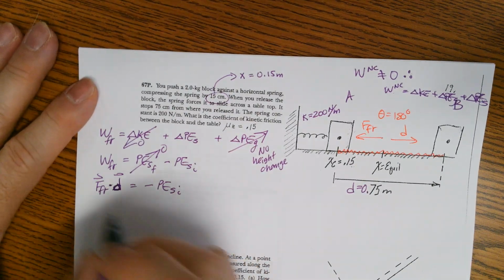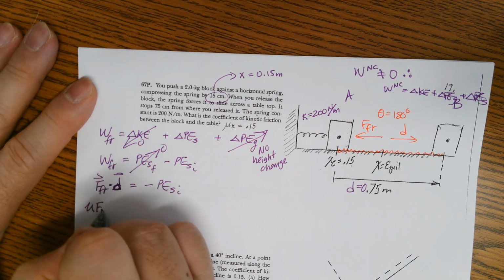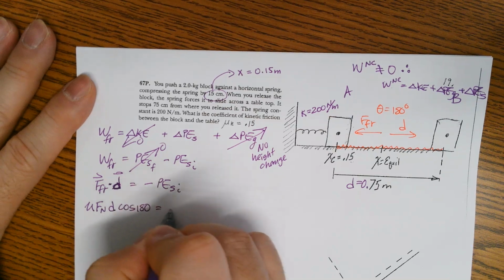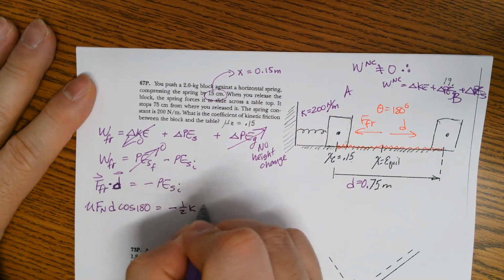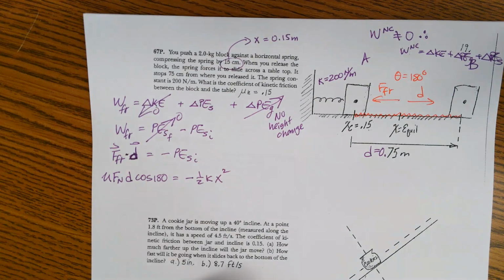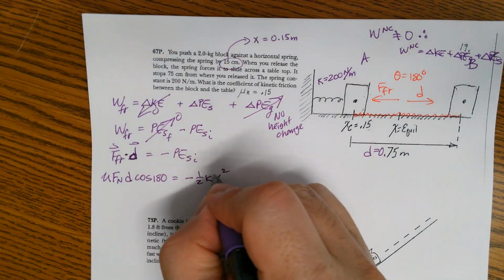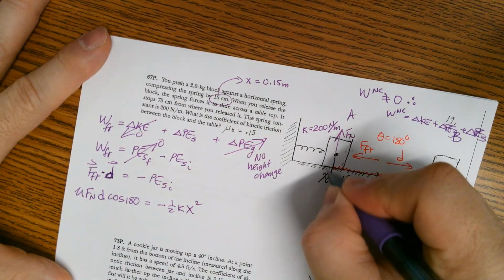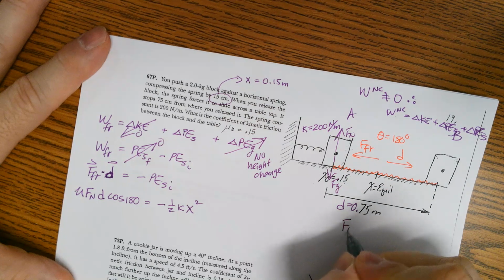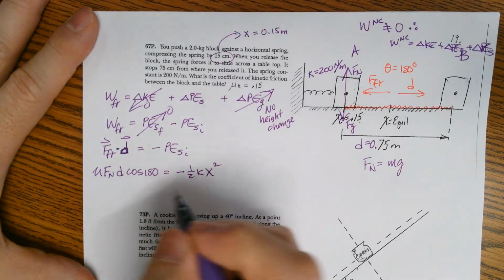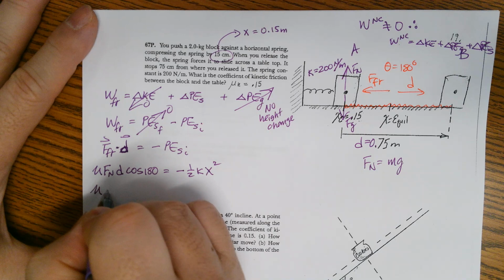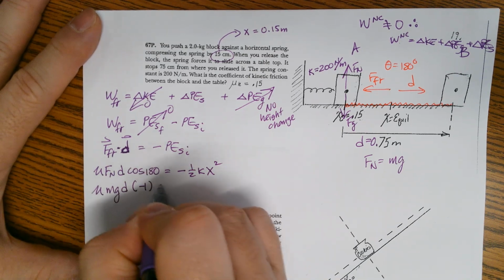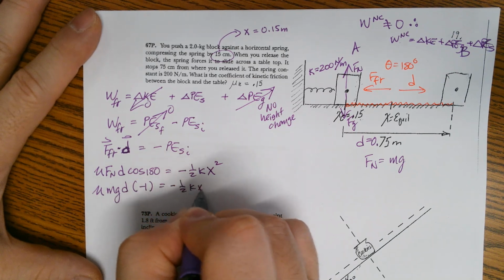So friction, which is mu times F normal times D times cosine of 180, is equal to negative 1/2 k x squared. Normal force, which is that way, is the same as mg. So my F normal is equal to mg. So mu times mg d times negative 1 is equal to negative 1/2 kx squared.